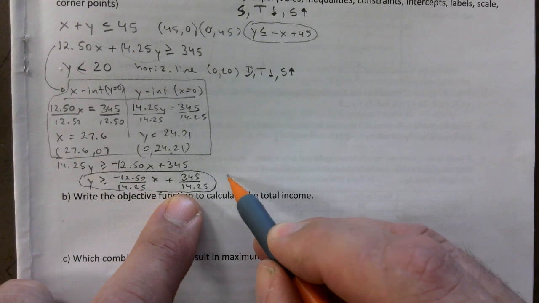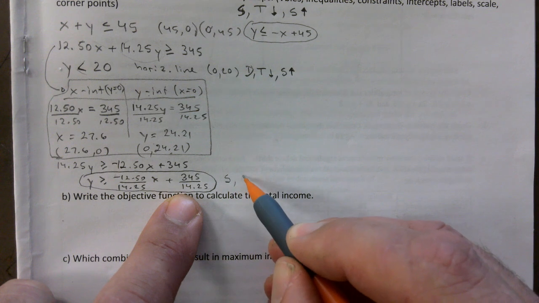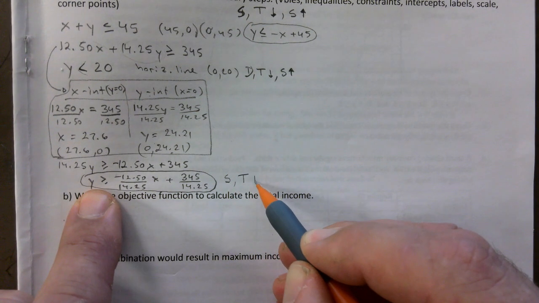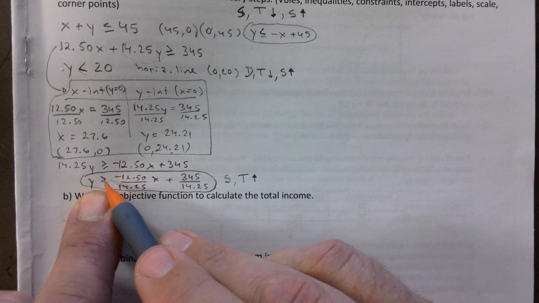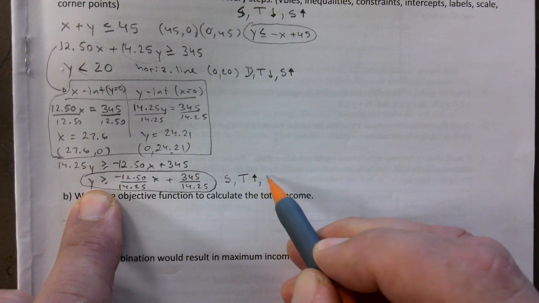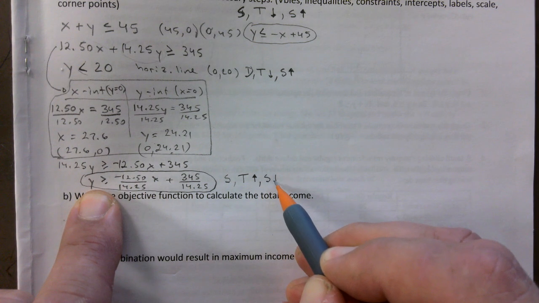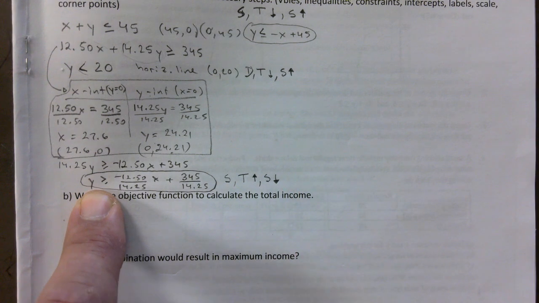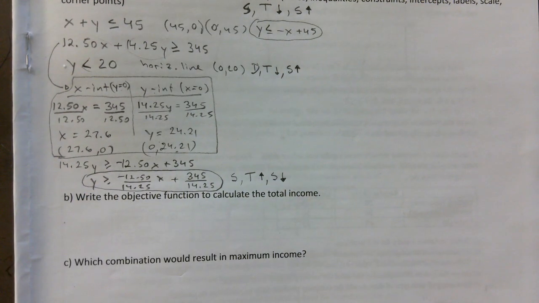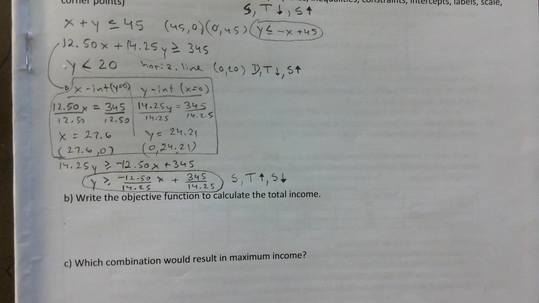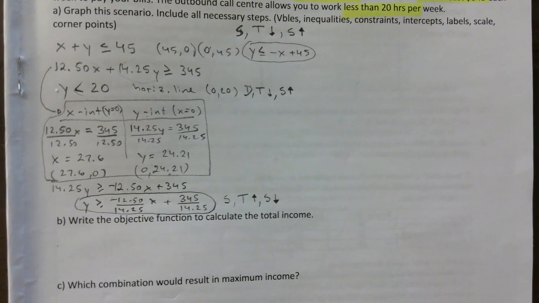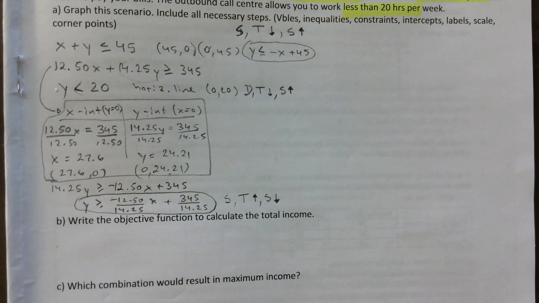We know that it's solid. The true region lies above because it's greater than. So we will shade the opposite, we will shade below it because we want only the true region to remain for all of our inequalities. Good?